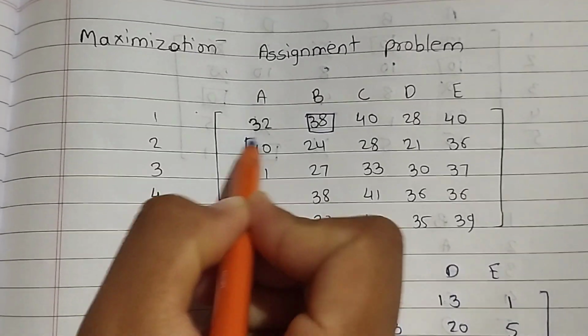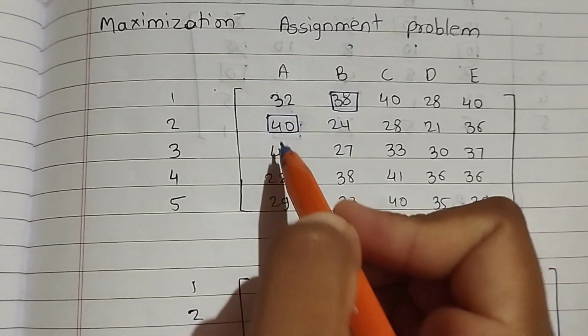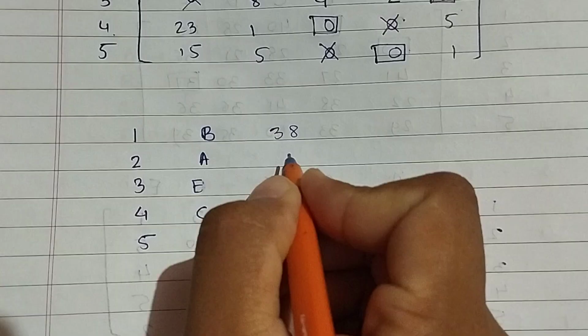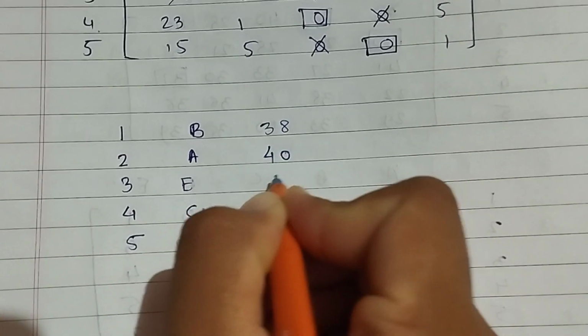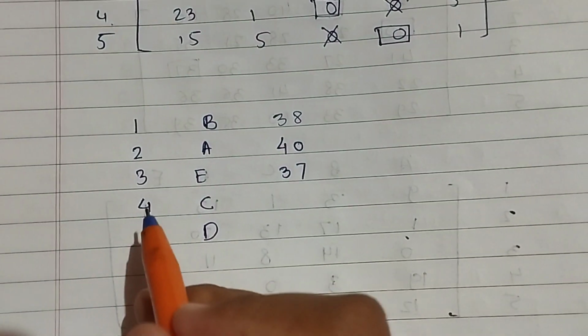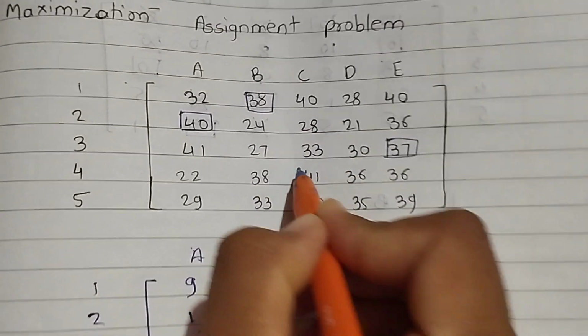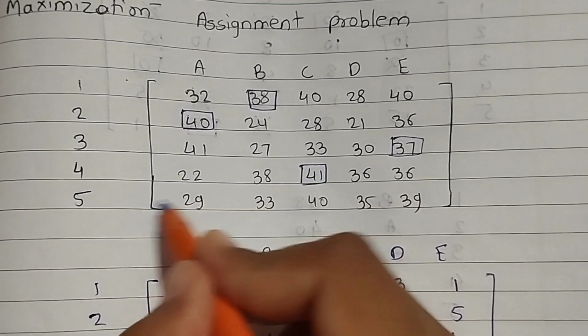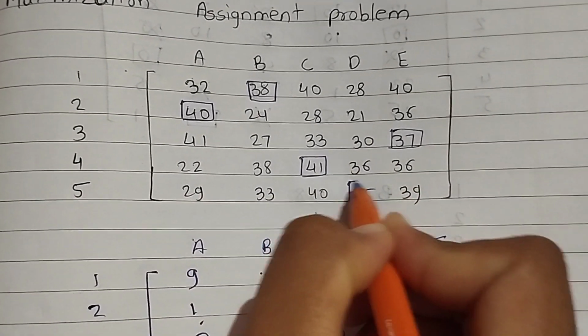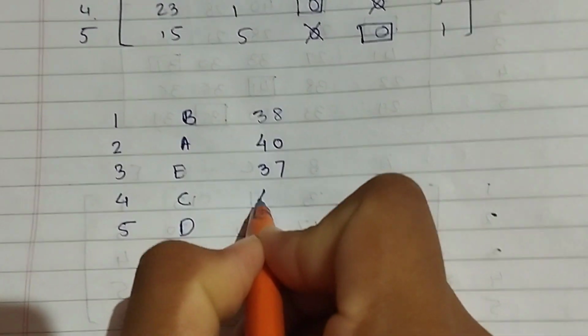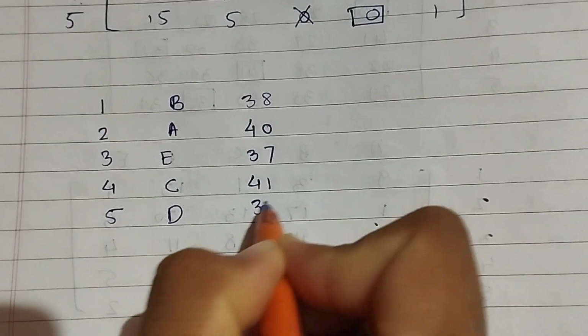So 2A is 40 and 3E is 37. So we write here 40 and 37. Now 4C and 5D, which are 41 and 35.